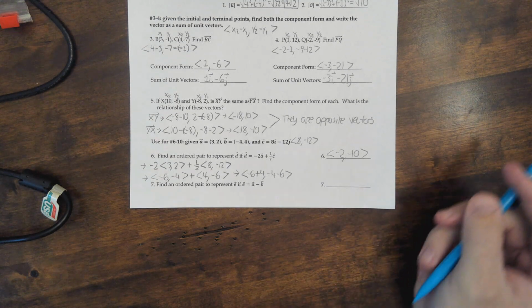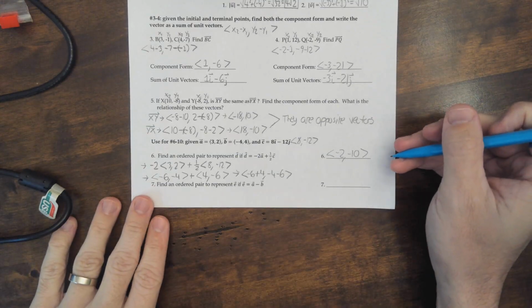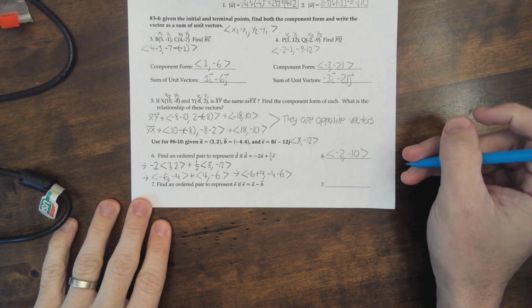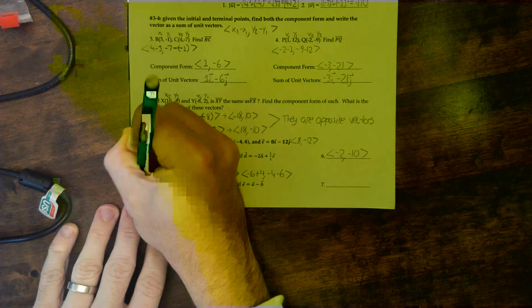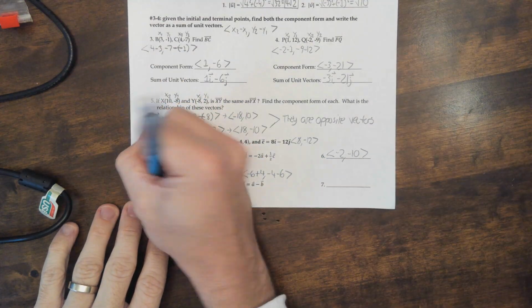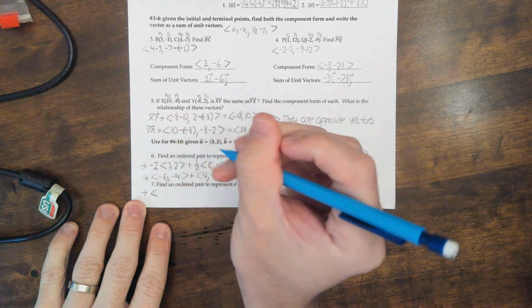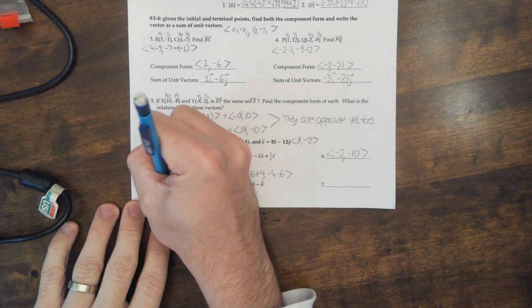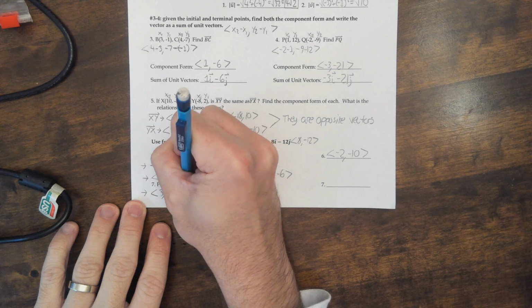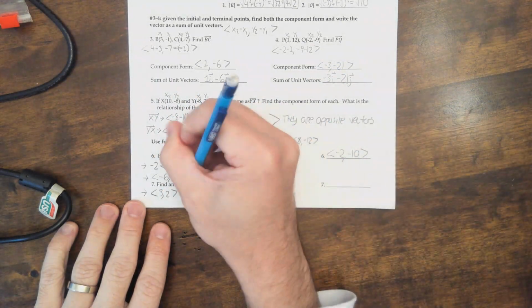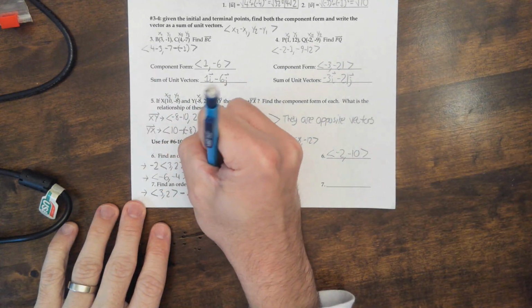Okay, number 7 here, we want to find an ordered pair to represent E if we're doing A minus B. So it's just going to look like this. Your components for A are 3, 2, minus B. The components for B are -4, 4.